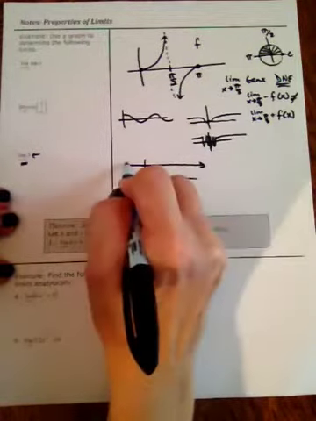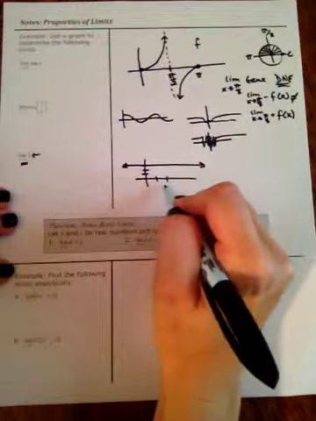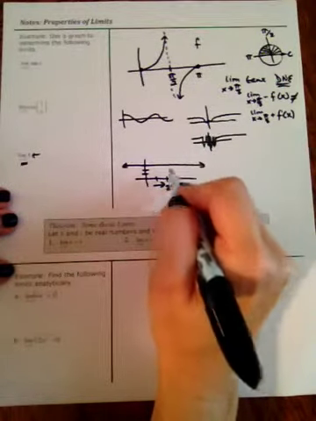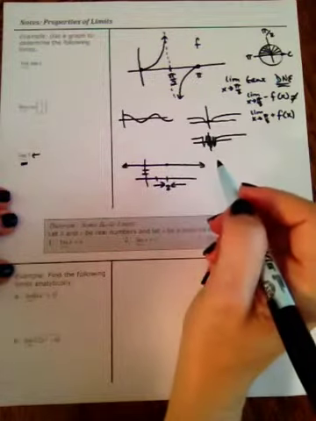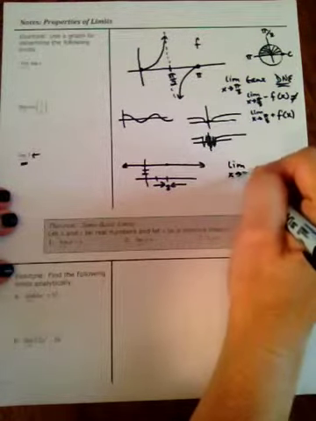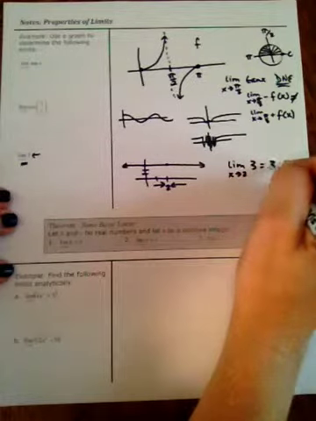So horizontal line. And if we look when x is 2, it's at a height of 3, and if you come in at 2 from both sides, the graph is still approaching a height of 3. So the limit as x approaches 2 of 3 equals 3.